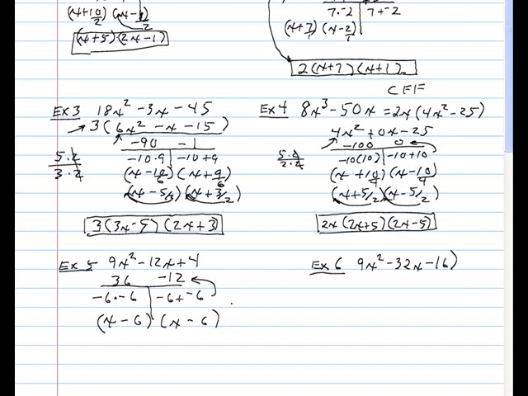Now let's do the divide and slide. Go to your lead coefficient for your divide, so I'll put a 9 here and a 9 here.